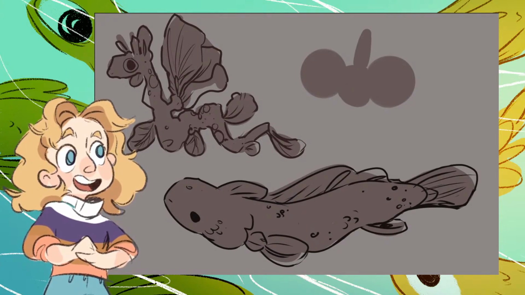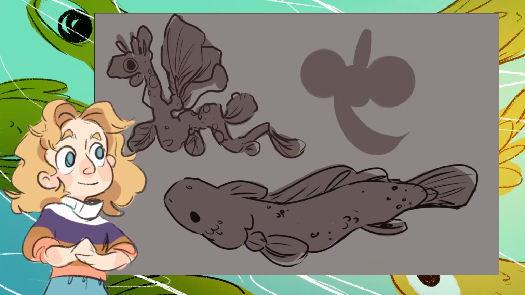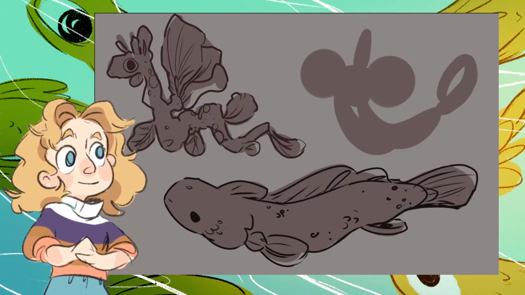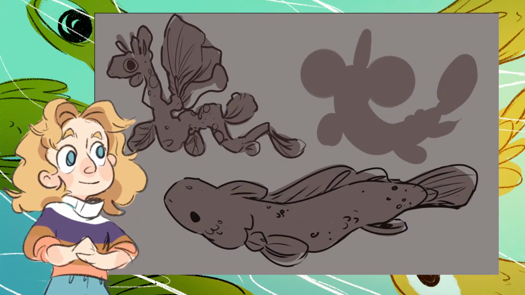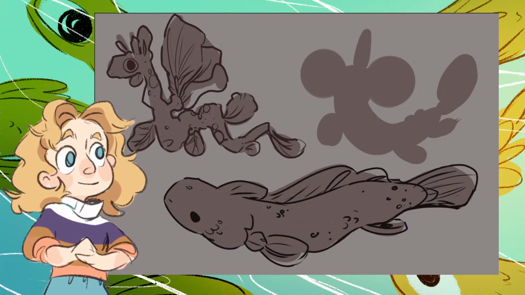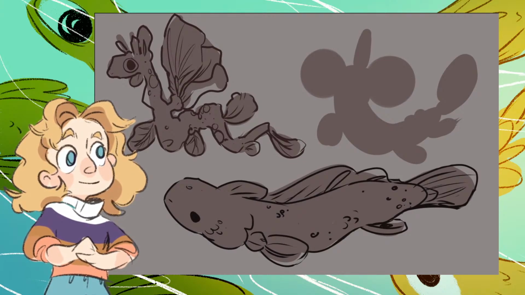Just give him some big eyes. This is gonna be a messed up fish. He's not gonna look right.